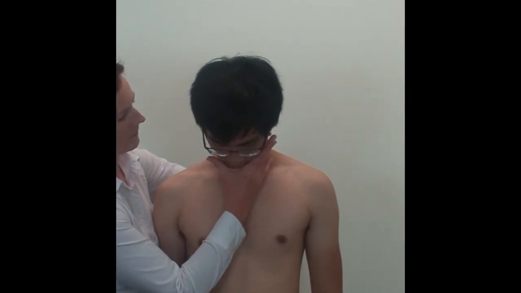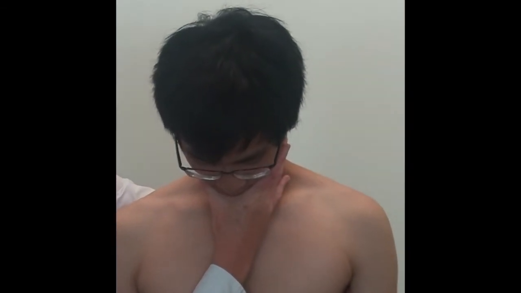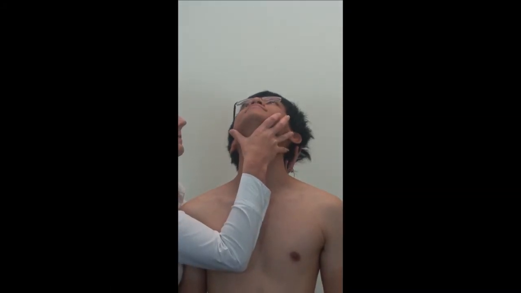Next, examine the cervical spine. To assess forward flexion, ask the patient to put their chin on their chest. You can gently apply overpressure at the extremes of range to assess passive movements. To assess extension, ask the patient to look up to the ceiling and extend the head back as far as possible. Again, you can gently apply overpressure.